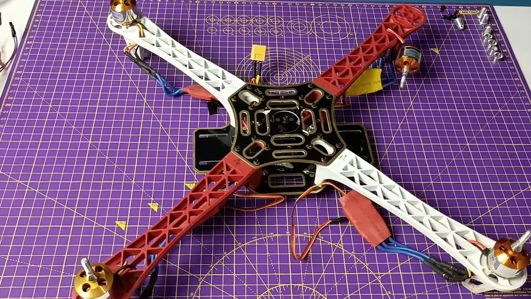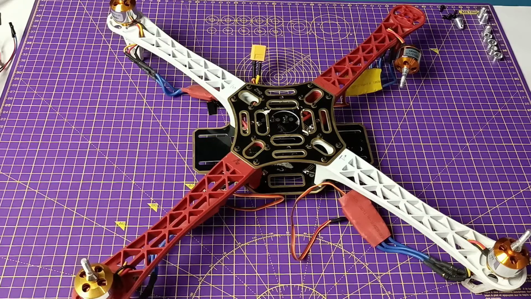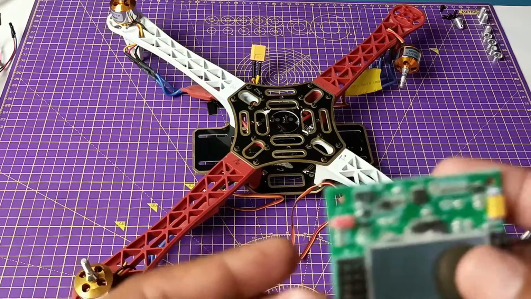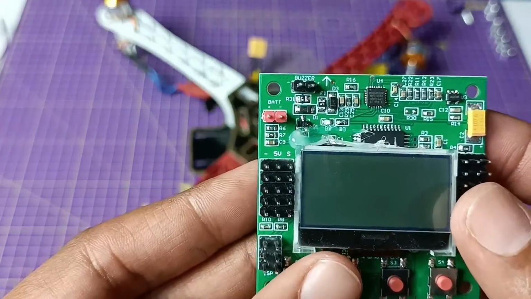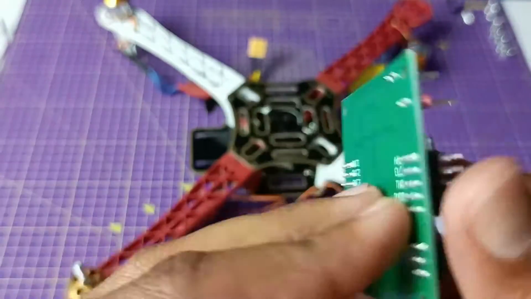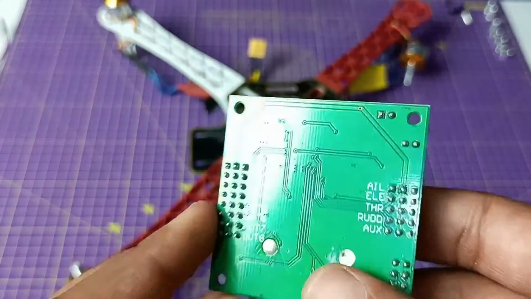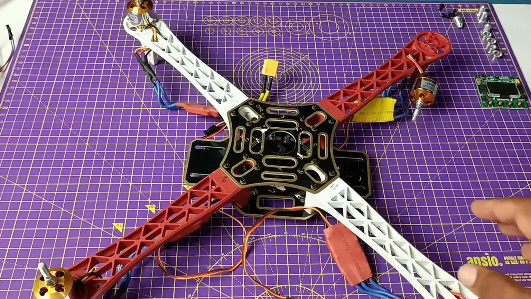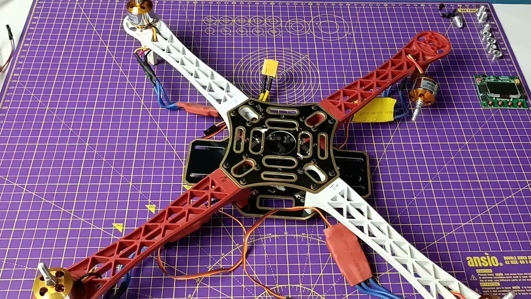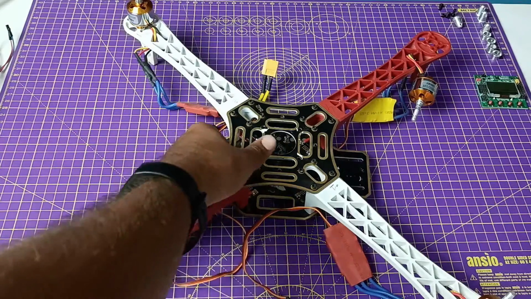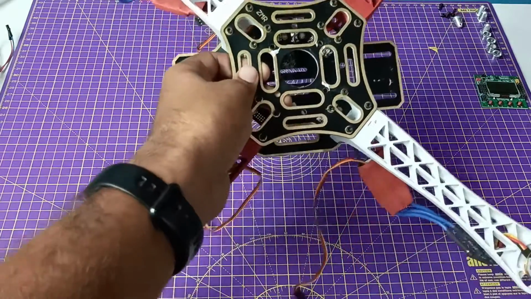Today we are going to discuss and design one quadcopter using the KK2.1.5 flight controller. So this one is the KK2.1.5 flight controller, and we will use this flight controller. We are going to use this F450.